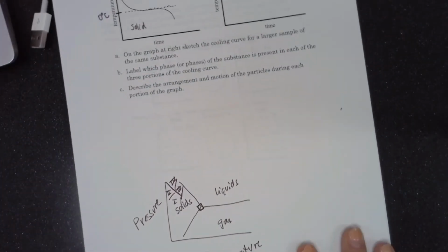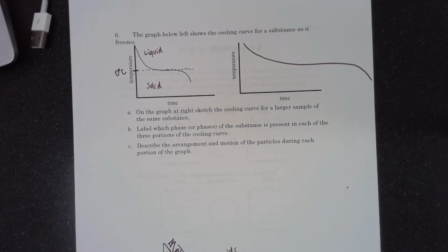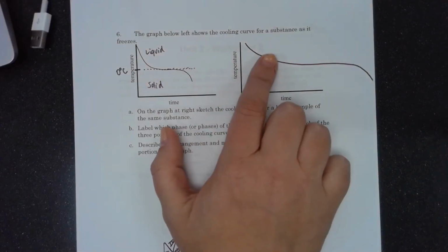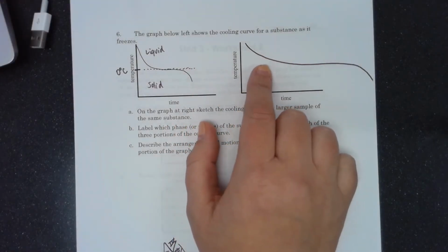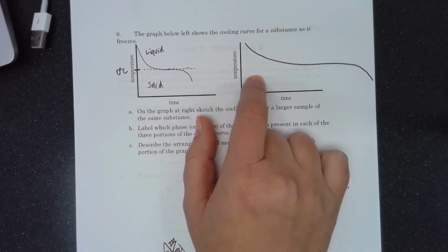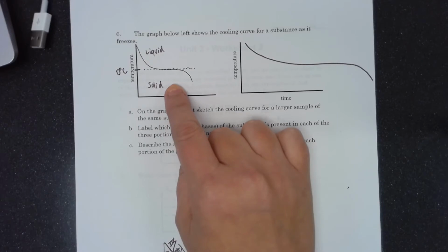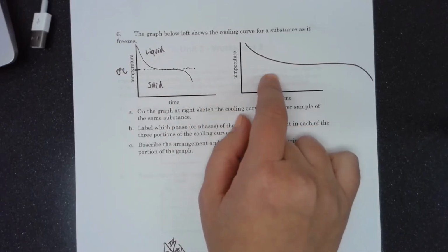On the second page, you guys are in a tricky spot because normally I've done a lab activity here for this one, but what ends up happening is that the more water you have, the longer it takes for that change to happen. Here we have a cooling curve for a substance as it freezes. You can imagine the difference between having a puddle and having a lake. It's going to take a lot less time at a cold temperature for a small puddle to freeze than it would for a large body of water.